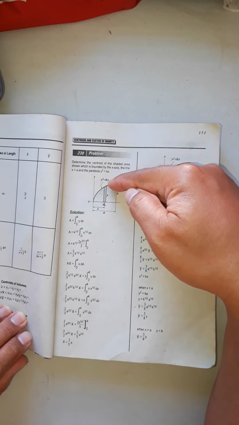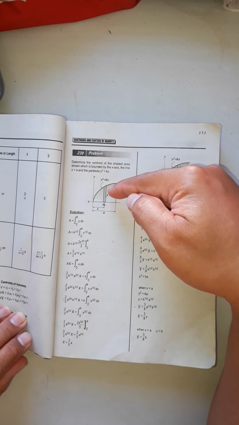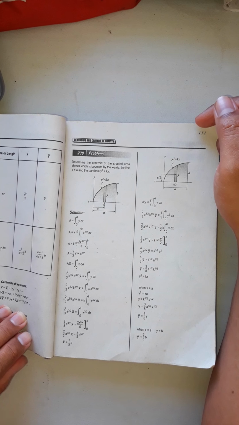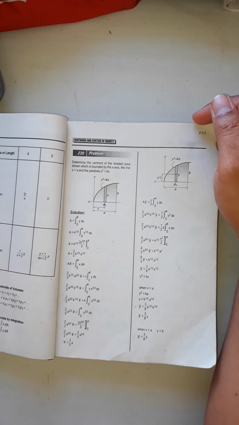The shaded region itself is the area. So we have to find the centroid of that shaded area.